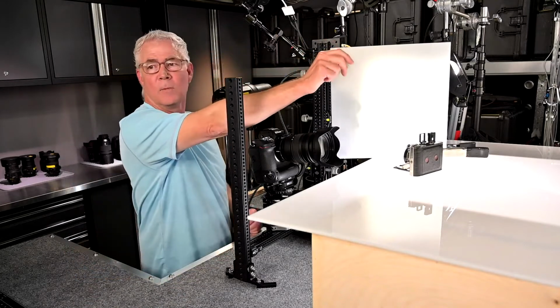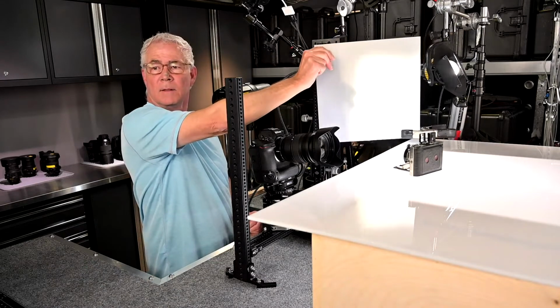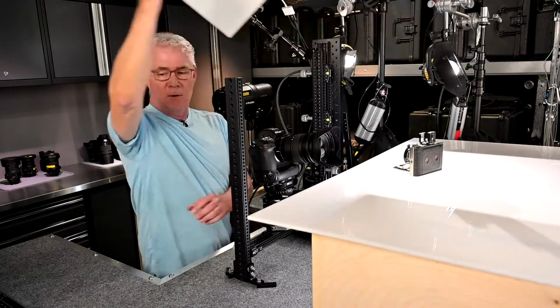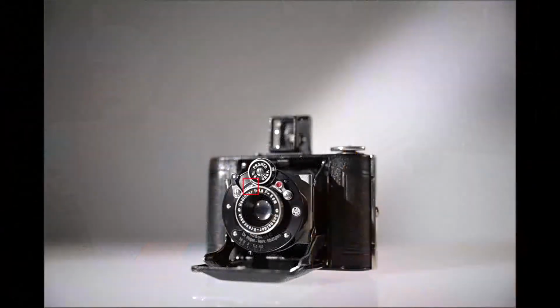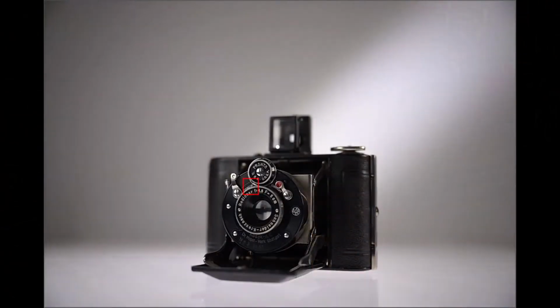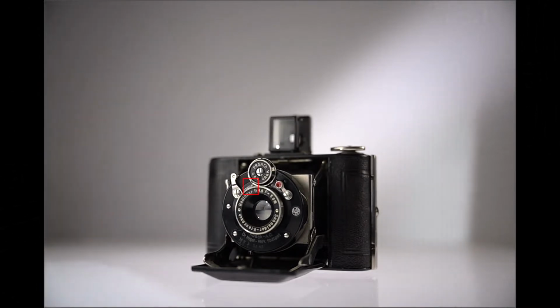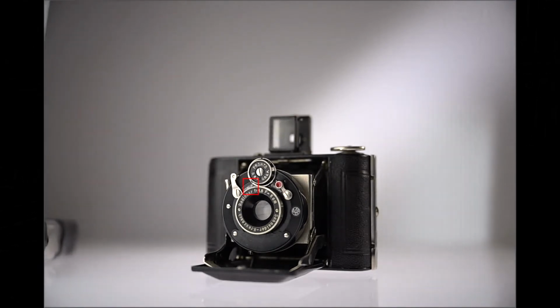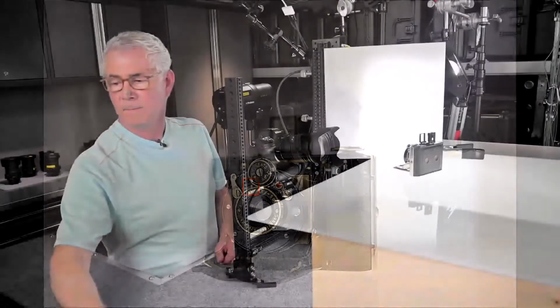Now, if I pull it away, the light's going to change. And if we go back into camera, as I pull it away and move it in closer, you see what happens right in the lens itself. Things don't look as nice until I get it right on top of it. So now that I've done that, let's talk about, yeah.